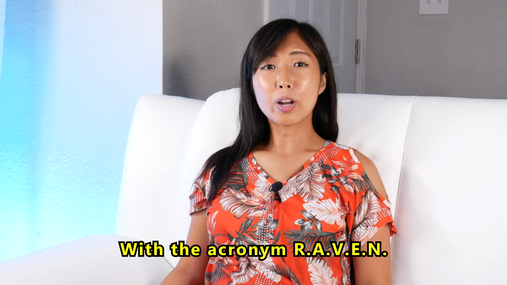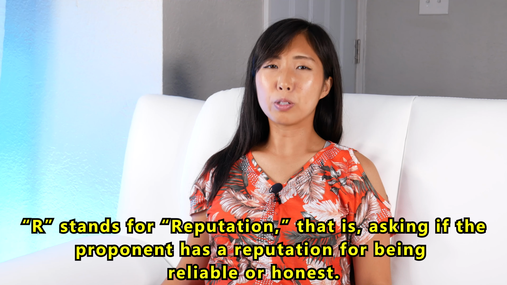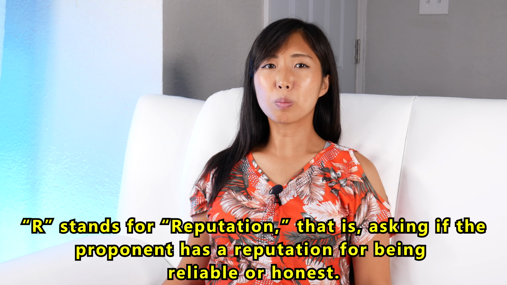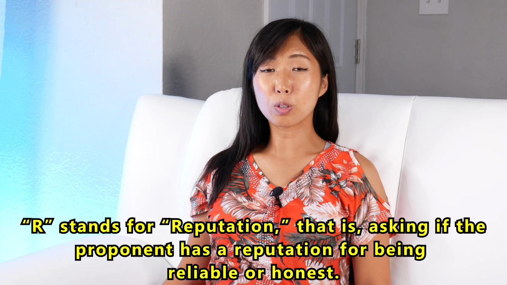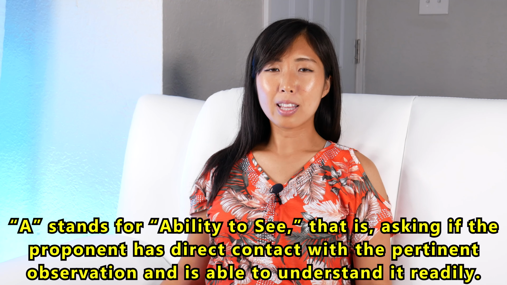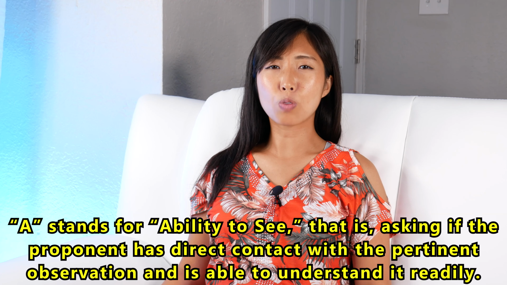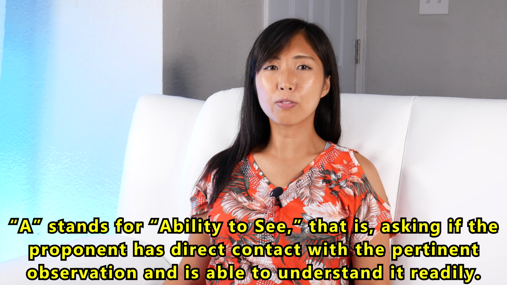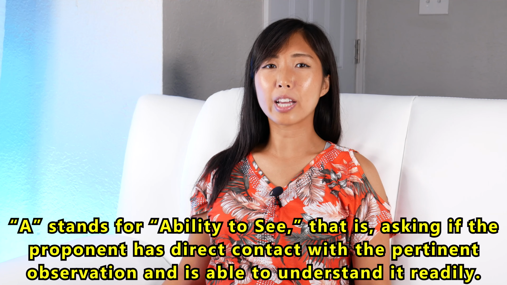With the acronym R.A.V.E.N., R stands for reputation. That is, asking if the proponent has a reputation for being reliable or honest. A stands for ability to see. That is, asking if the proponent has direct contact with the pertinent observation and is able to understand it readily.